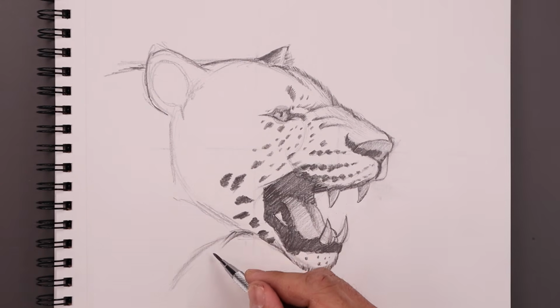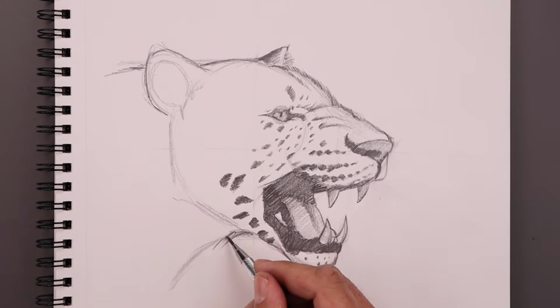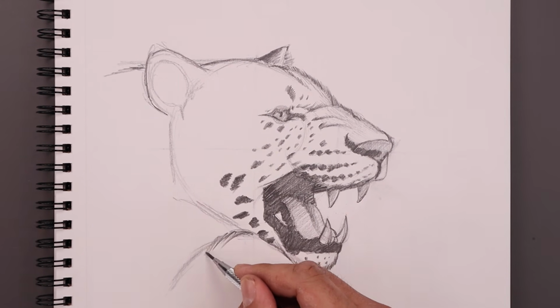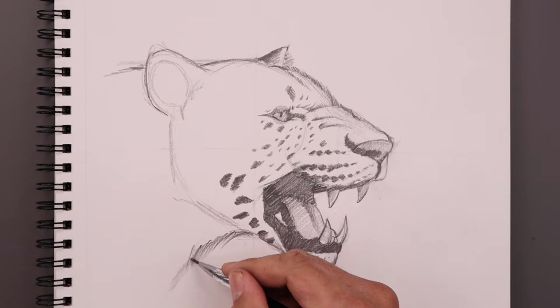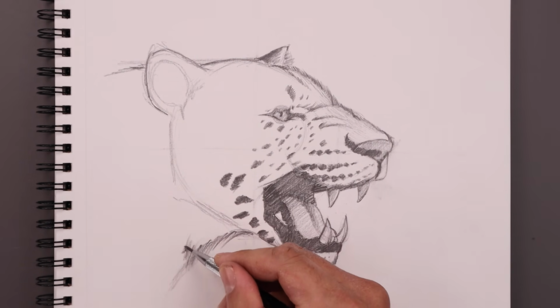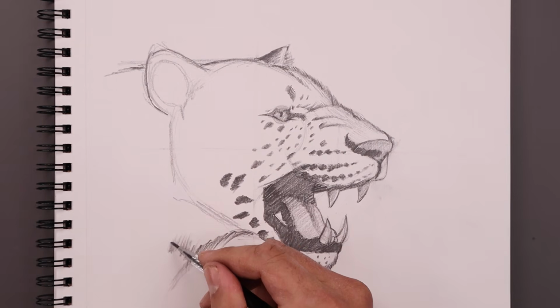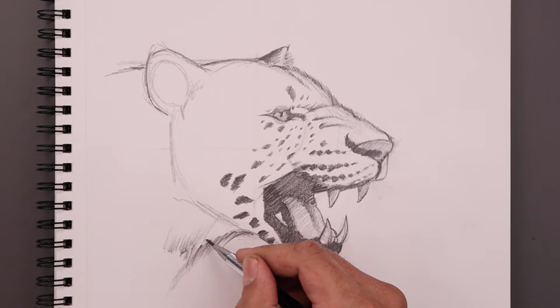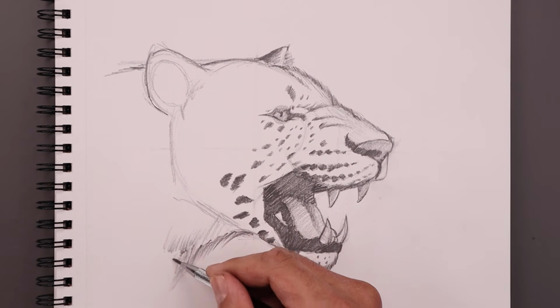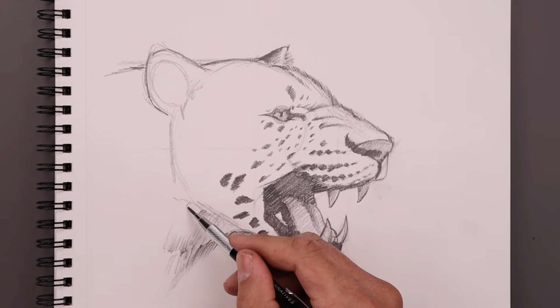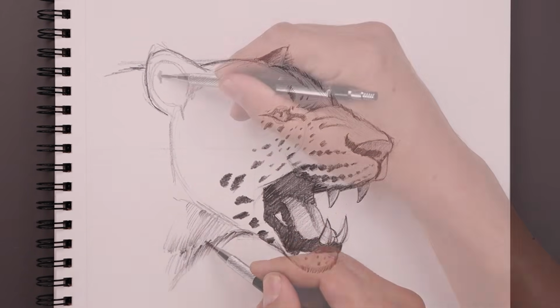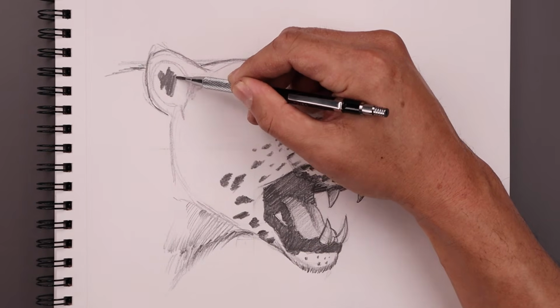I'm just going to add a fur texture across the bottom of the neck. So starting along this line, I'm just going to bend this in and then down. And then just receding along the bottom. And adding a little bit of texture along the inside. And I'm just going to darken up the inside of the ear.